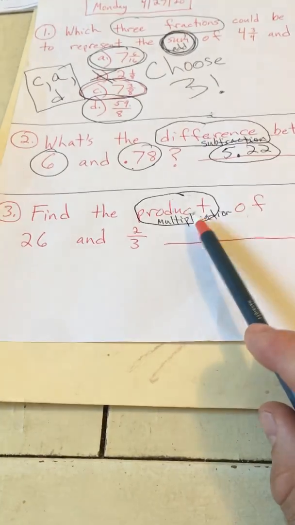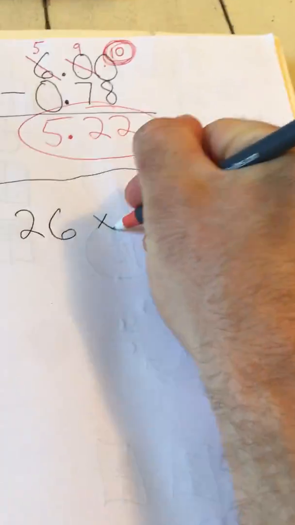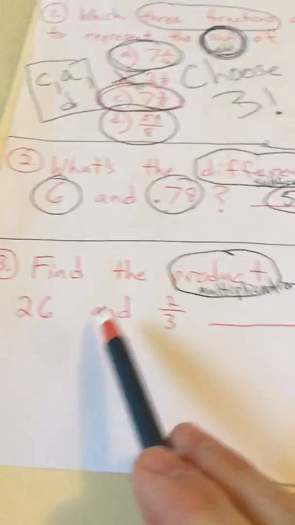All right. So we're going to find the product, the answer to a multiplication problem of 26 and 2/3. So 26, we're multiplying to find the product, times 2/3. Make sure I got the numbers right. 26 and 2/3.